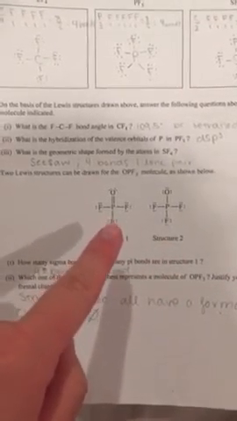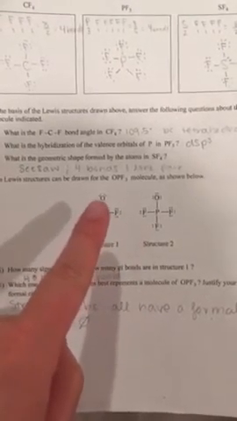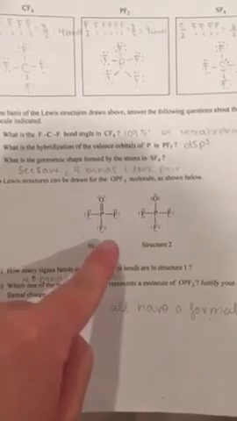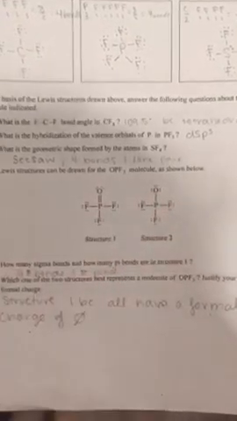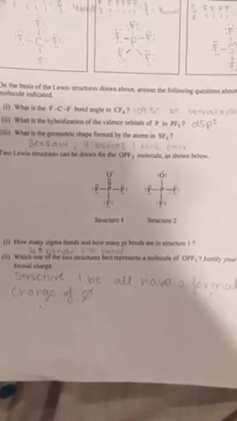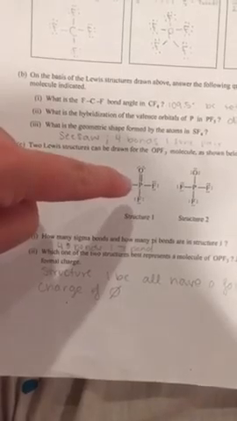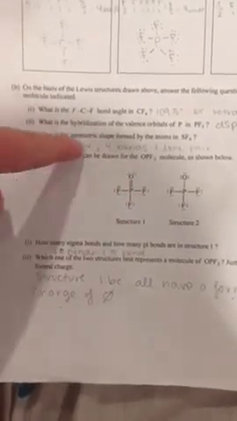2 Lewis structures can be drawn for the OPF3 molecule as shown below. So we have 2 structures, and the only difference is the O and P have a double bond in structure 1, and then this one does not. So part 1, how many sigma bonds and how many pi bonds are in structure 1? So we see that it has a double bond, and a double bond consists of 1 sigma and 1 pi bond.